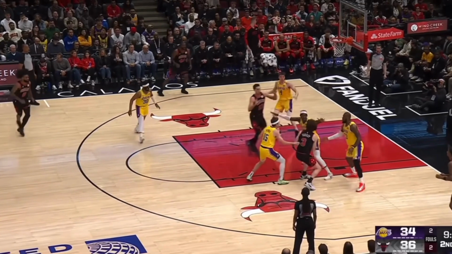However, Josh Giddey gets onto 2 feet, and this is what I really wanted to talk about. If you drive and you're faced with multiple defenders, you need to be able to go onto 2 feet. If you go onto 2 feet, you have the ability to choose which foot is going to be your pivot foot. Now, the defense here was kind of good.